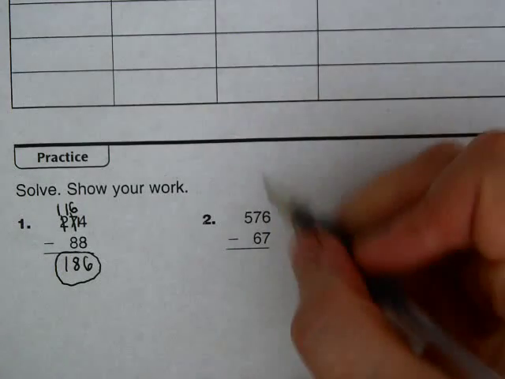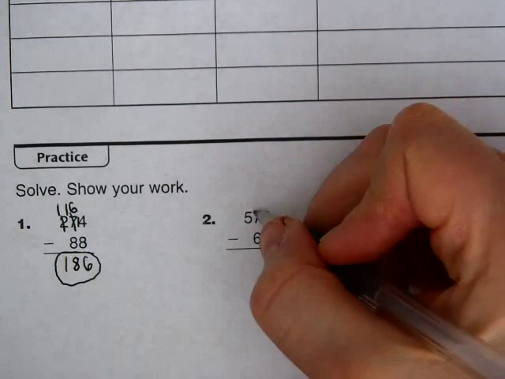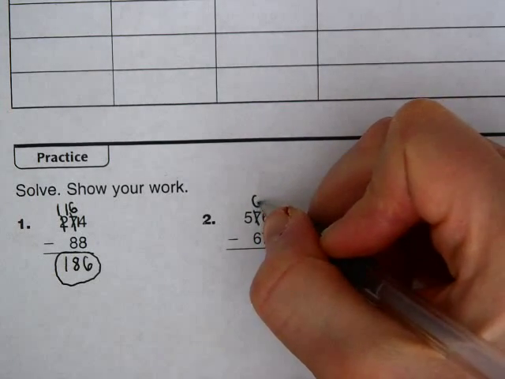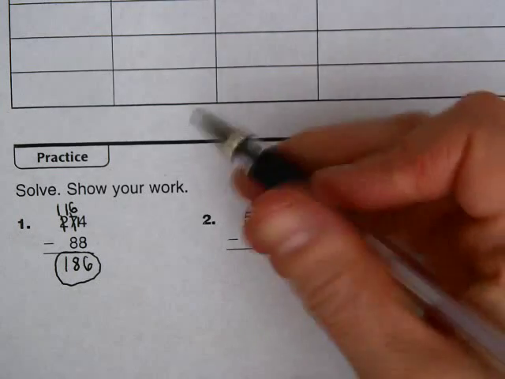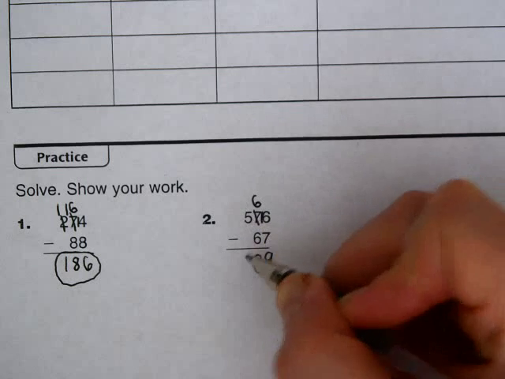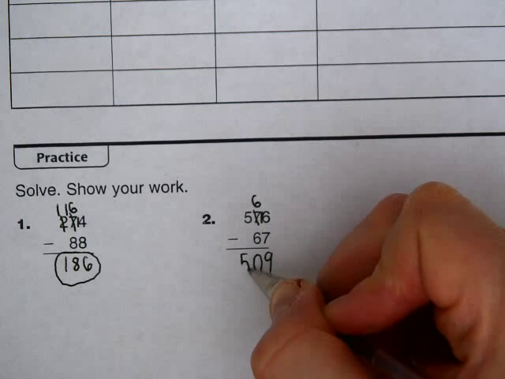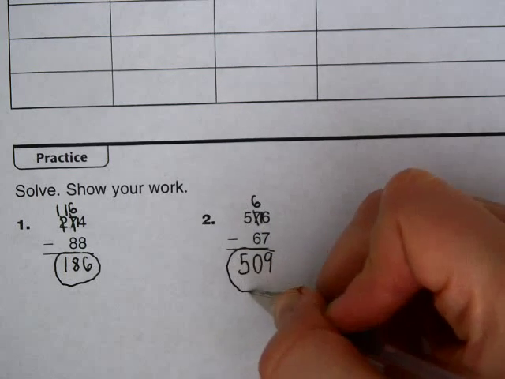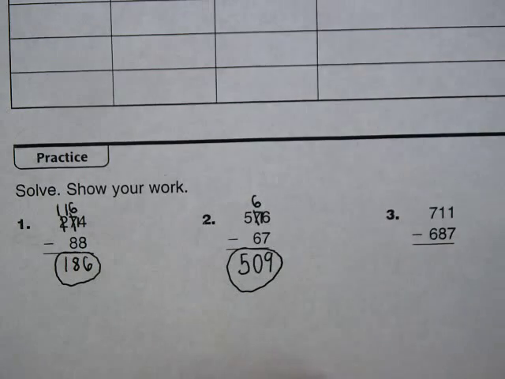Number 2, 6 minus 7, I can't do it. But I can borrow one. Make this 16. 16 minus 7 is 9. 6 minus 6 is 0. 5 minus 0 is 5. So that's 509 for number 2.